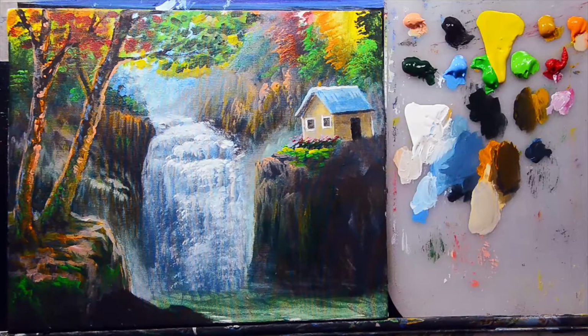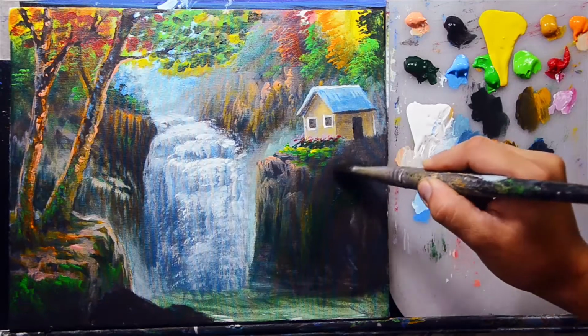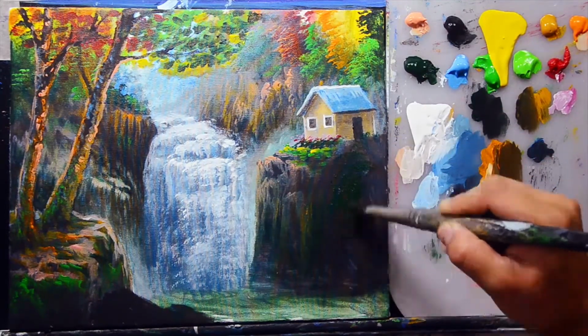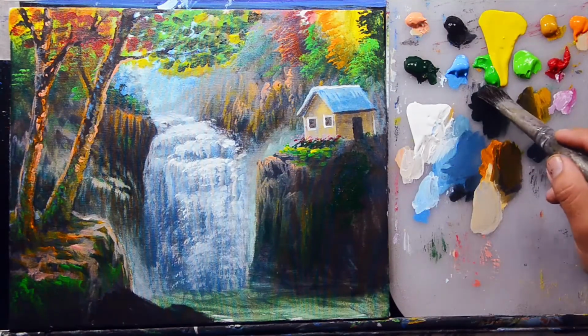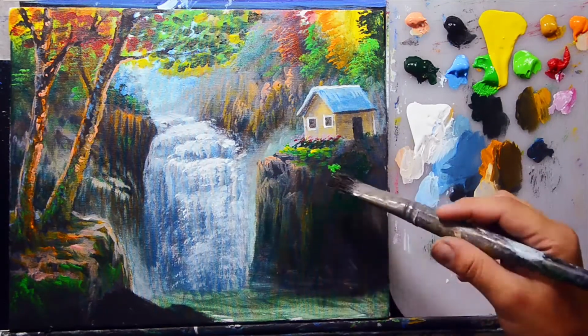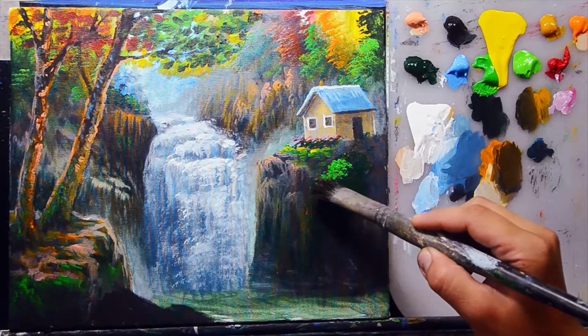That one there. I'm going to paint also here the hooker green to this area. I'm going to add some subject to this area here. That one there. Then I'm going to paint also the light green color for my trees to this area here. The light green color there.